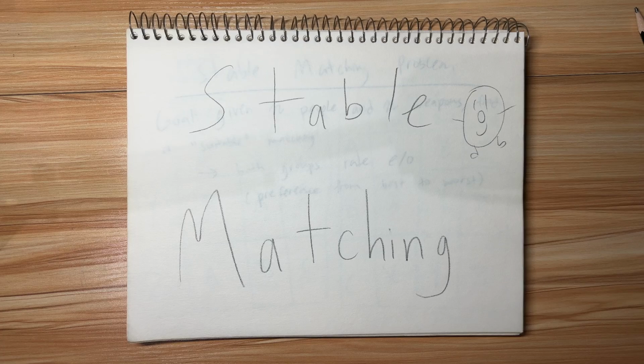Alright, let's talk about the stable matching problem. I'm first going to go over an example of my own creation, and then we'll talk about the actual original problem.